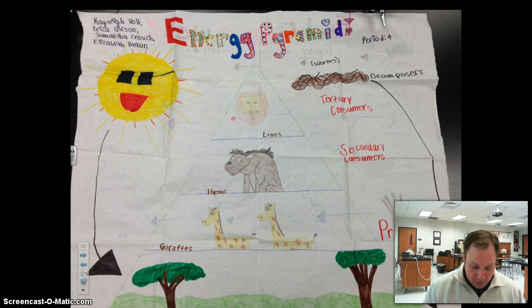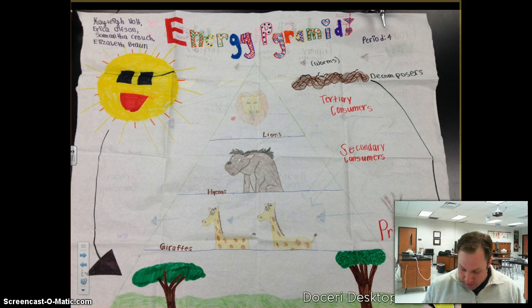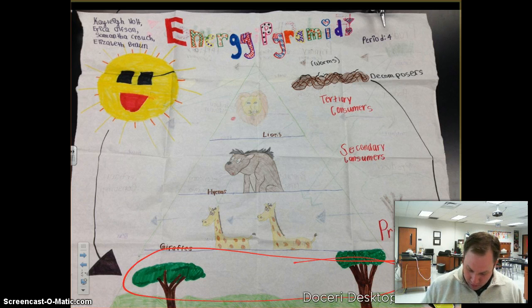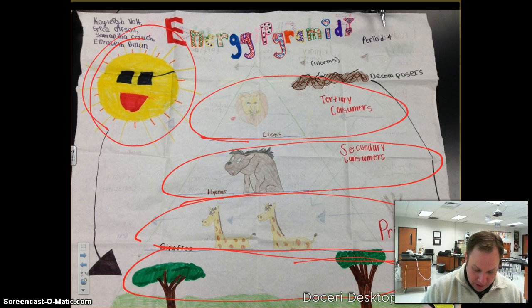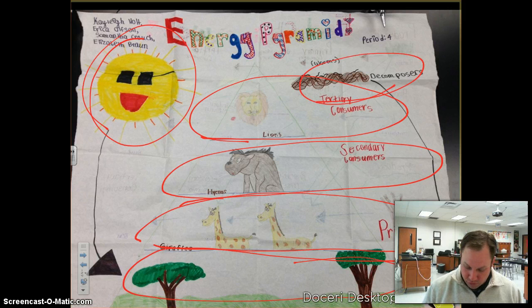I have a sample energy pyramid here, and you can see down at the bottom I've got the producer level. Then my primary consumer level, then my secondary consumer level, and then my tertiary consumer level. Remembering that the sun is the ultimate source of energy and drives this whole thing, providing energy for photosynthesis so that the producers at the bottom can live. And we don't want to forget about our decomposers over here. They're responsible for breaking down the dead remains of plants and animals and returning those back to the soil so that those producers can use them.